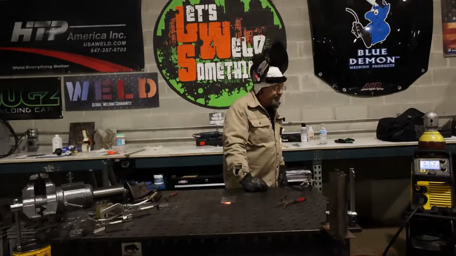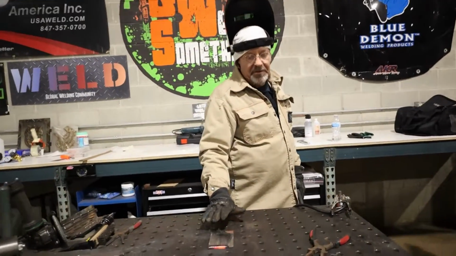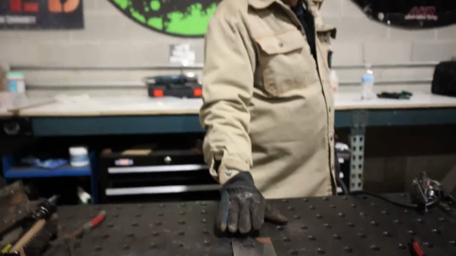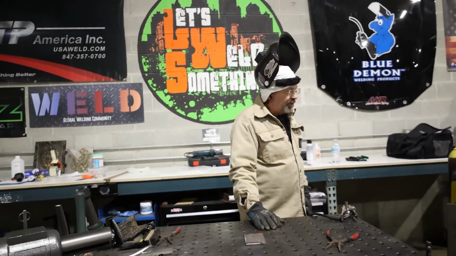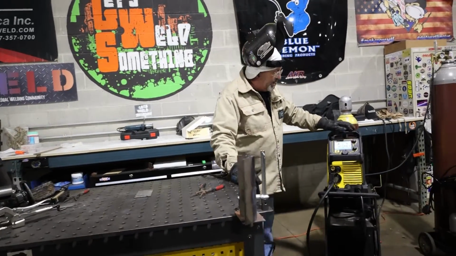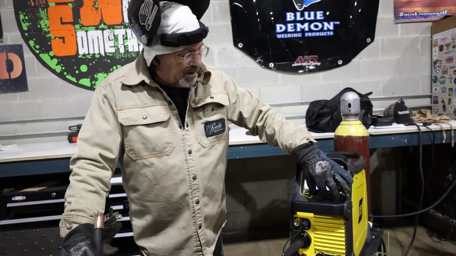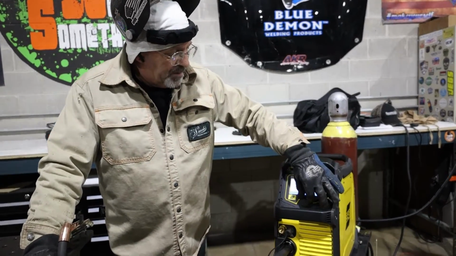There's our baseline. Now granted, this material is going to try to get overwhelmingly hot, but I am going to quench it off so it's cool in between. 200 inches a minute just happened to be 90 amps on this particular machine.